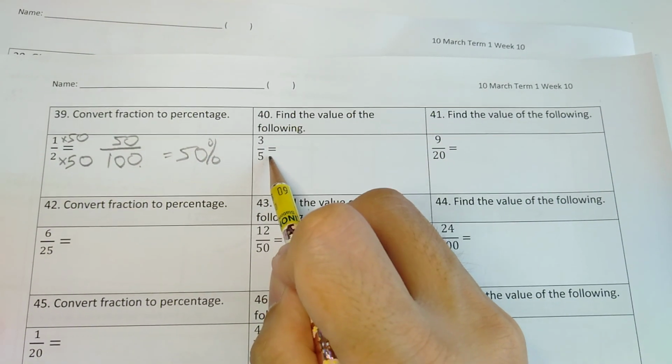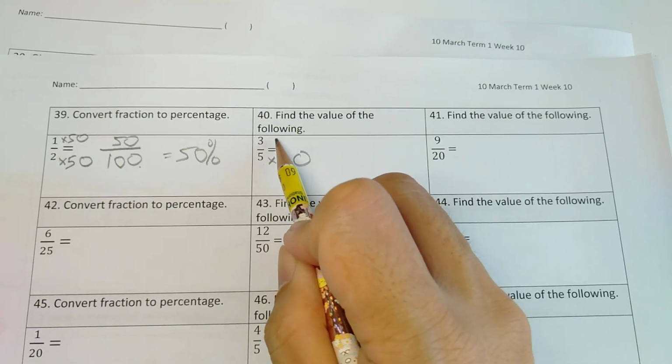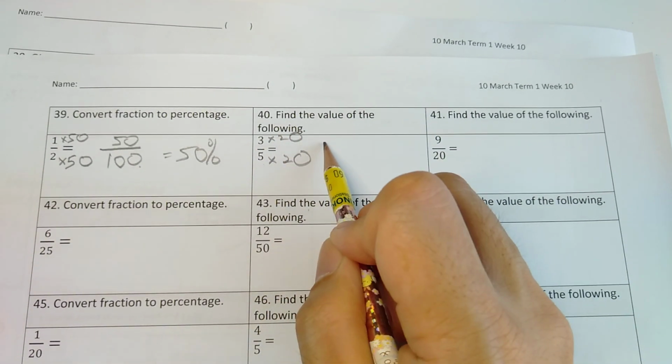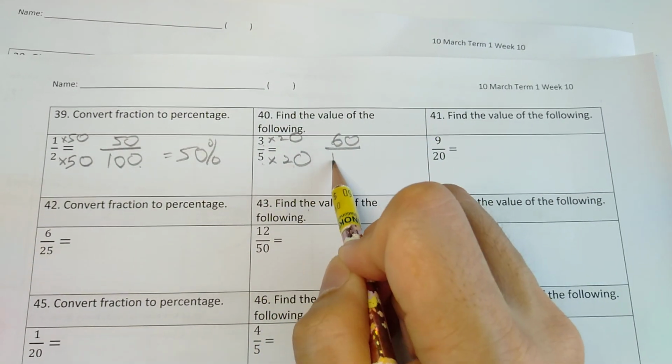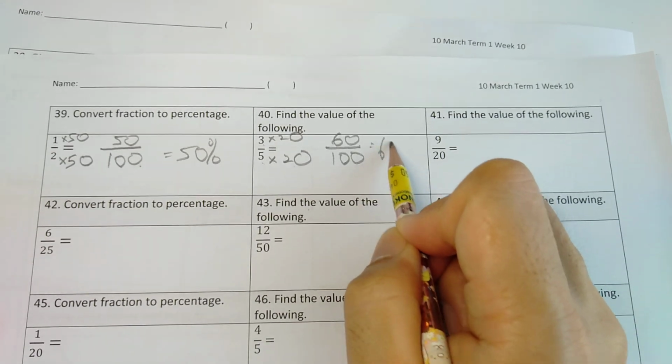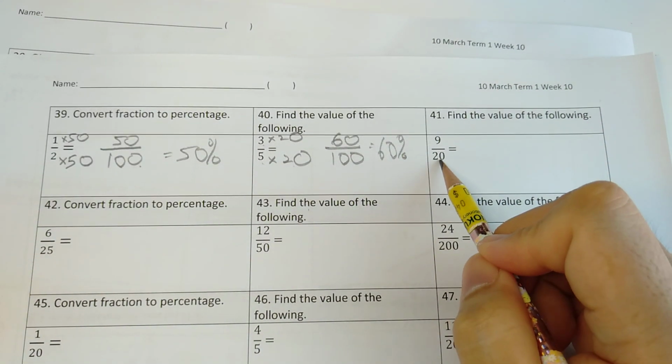How to change 5 to 100? Simple. Times 20. Numerator times 20. Then you will have 3 times 20 is 60. 5 times 20 is 100. You have your 60%. How to change 20 to 100?